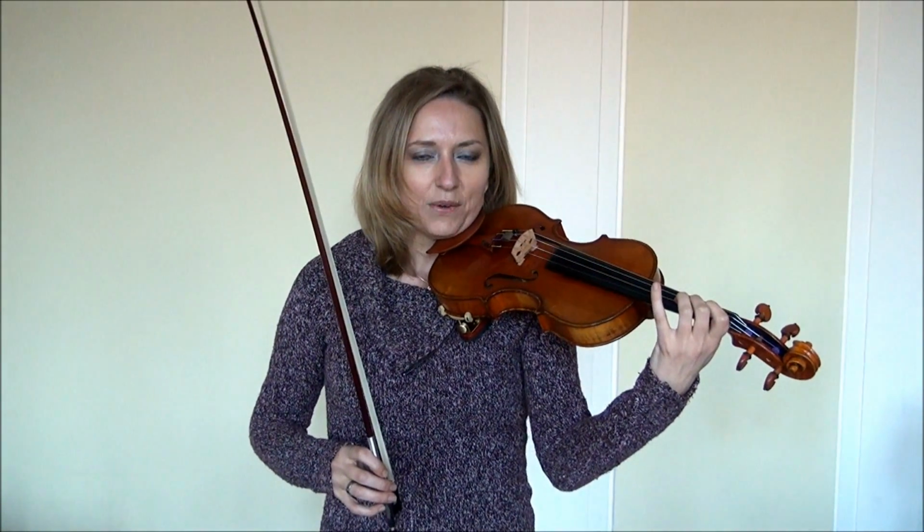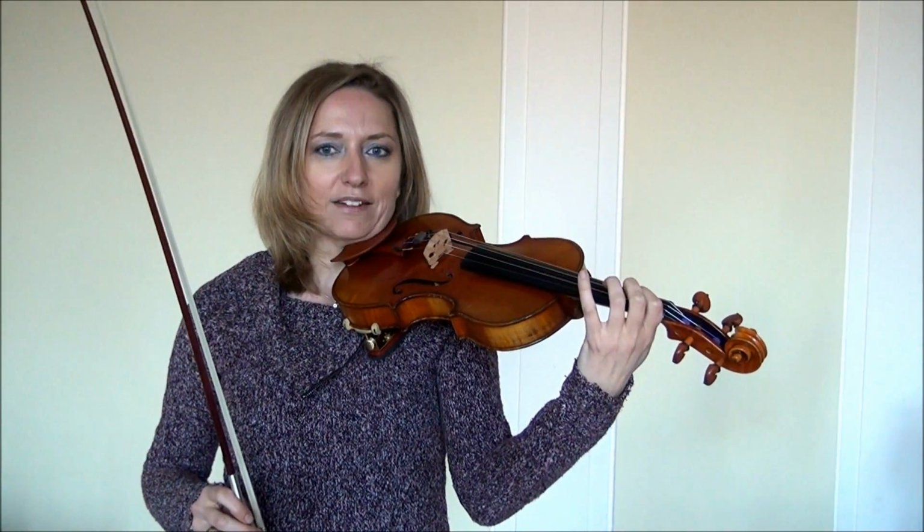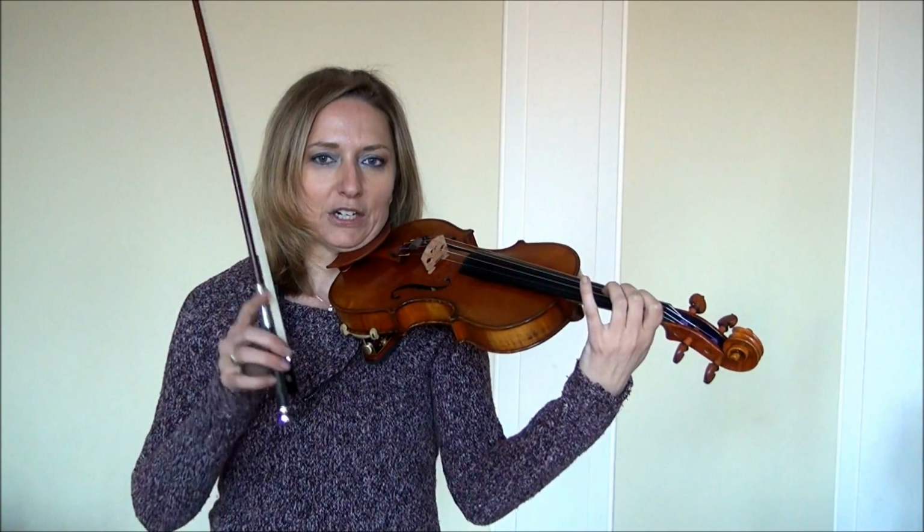Okay, so now this is where it gets a little tricky on this upper octave because we have a C natural on the A string. Now what that means, you are going to play a low 2, so your first and second finger are going to touch. Remember, I said earlier the half step occurs between the B and the C.